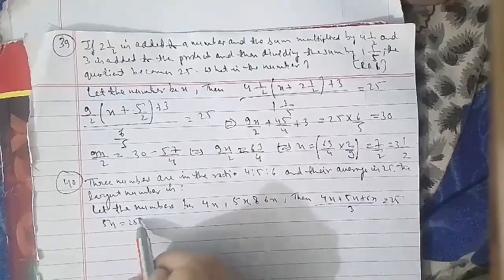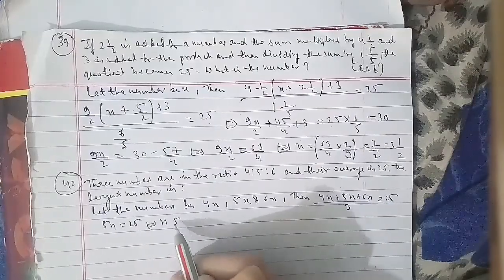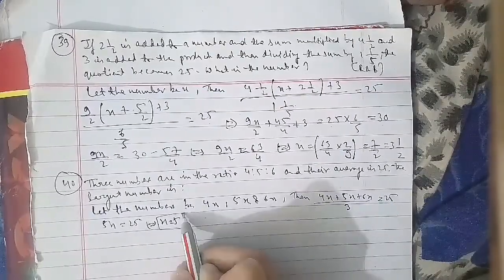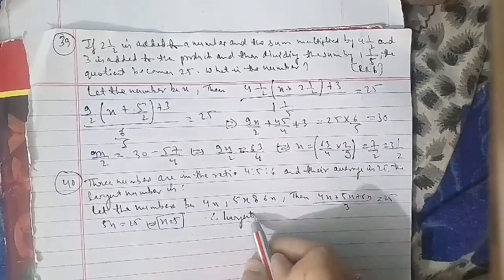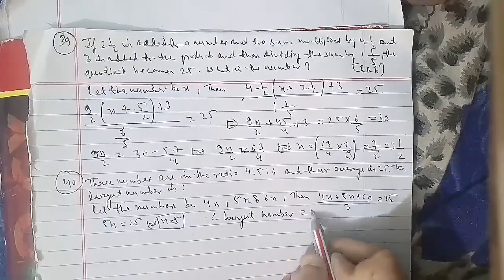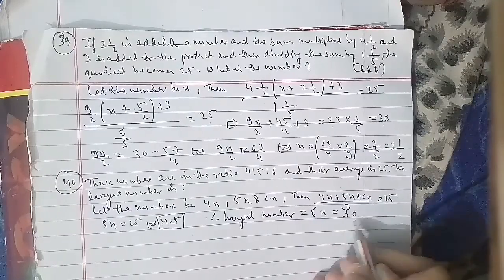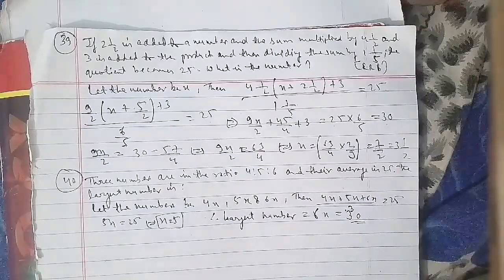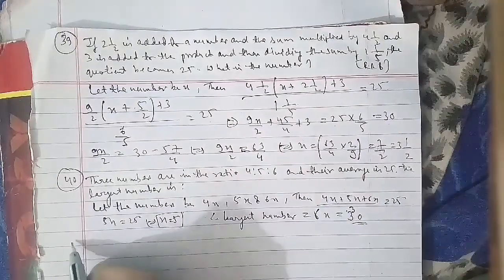24. The largest of these numbers is, this has been the question here. We have to find the largest of these numbers. The options are 6, 12, 18, and none of these, and for the same we have to find it out.